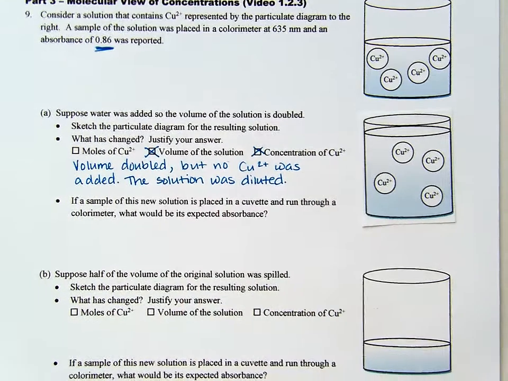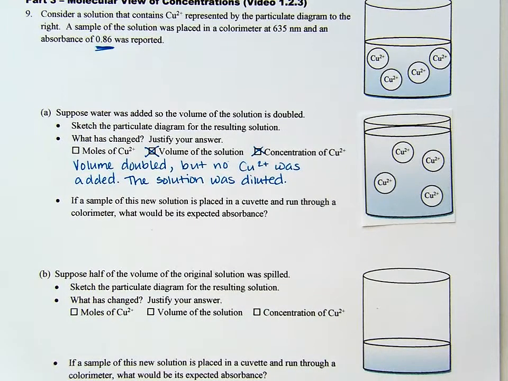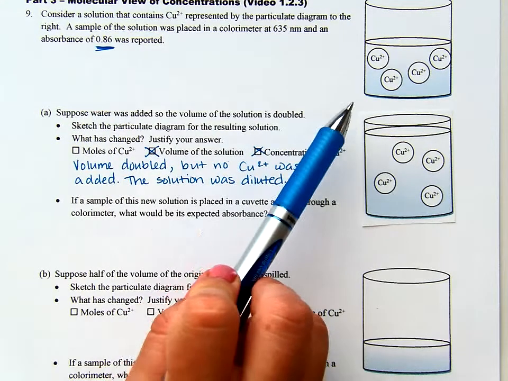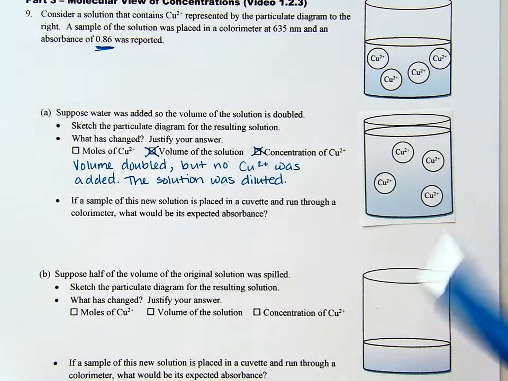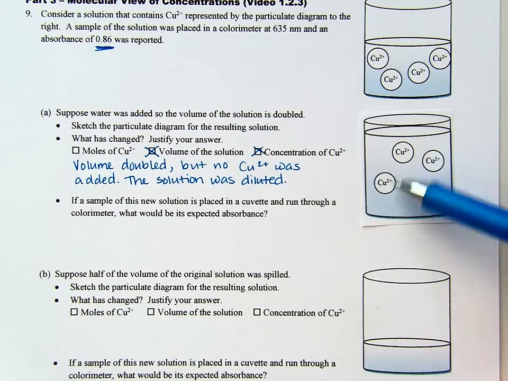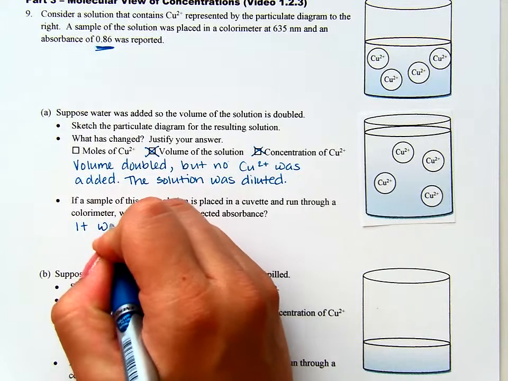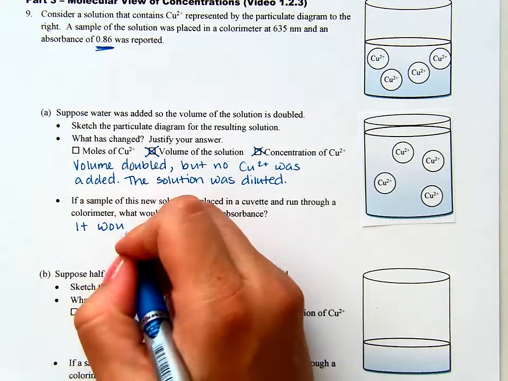Okay, so if the sample of this new solution is placed in a cuvette and run through a colorimeter, what would be its expected absorbance? What do you think? So if you said it's going to be half of what it was before, you would be right. So you'd look at 0.86, that was the original. This is diluted, so you've doubled the volume, but the copper hasn't changed, so it would be 0.43, which is exactly half of 0.86.